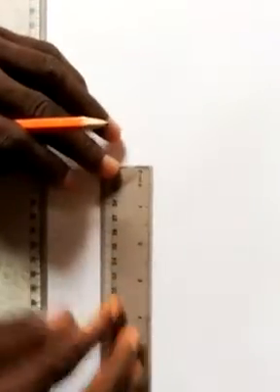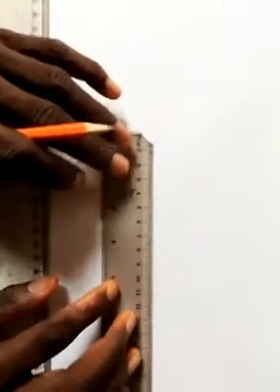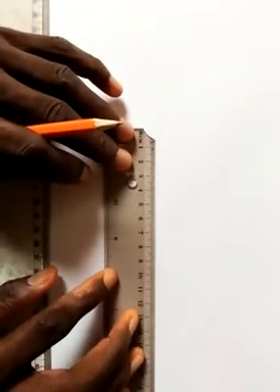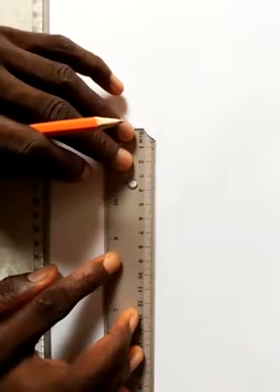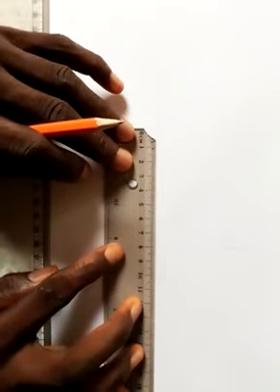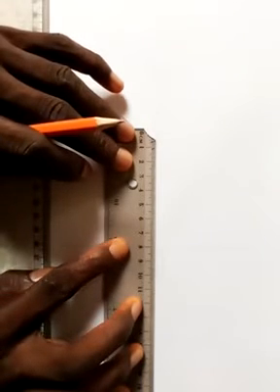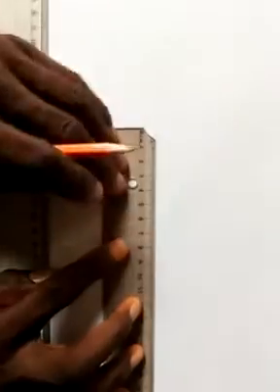From the middle of this horizontal line, I will take my major axis, which is 120. 120 by 2 is 60, so I will take 60 to the left and 60 to the right.